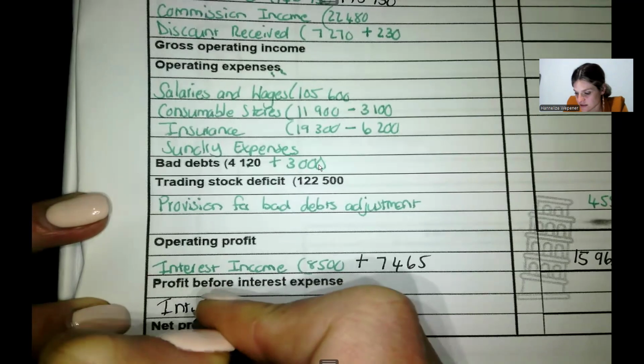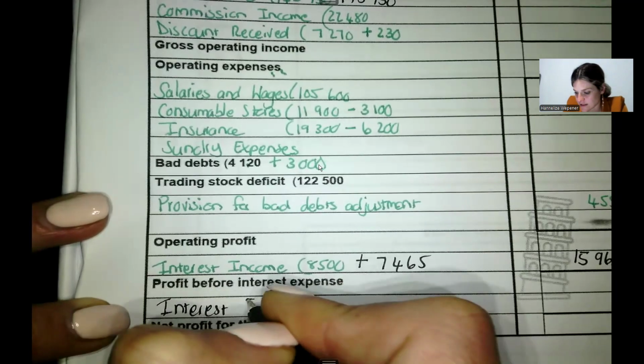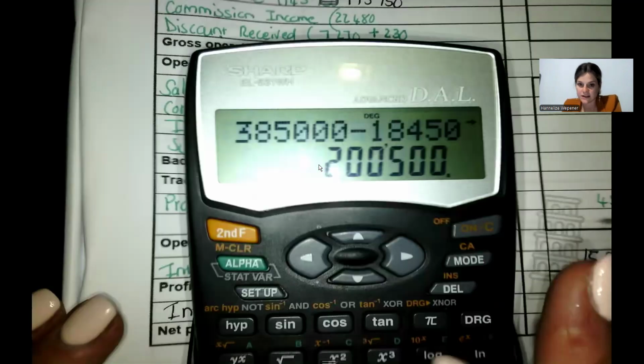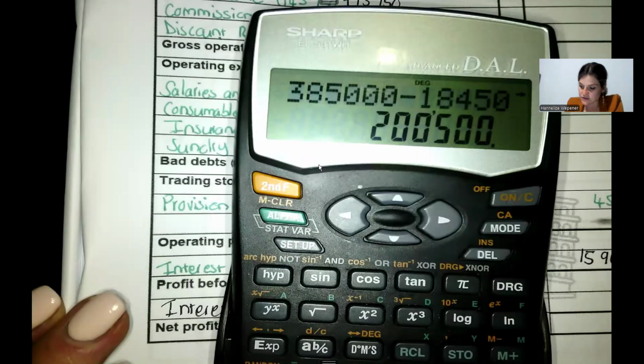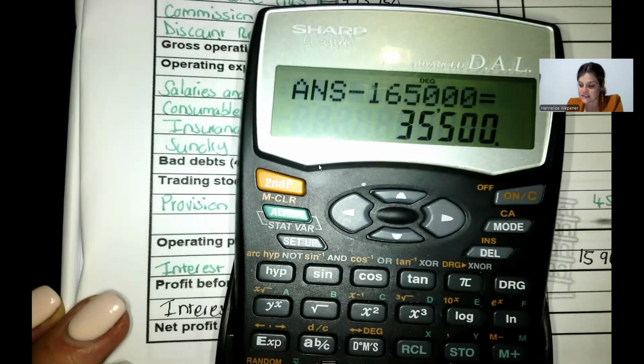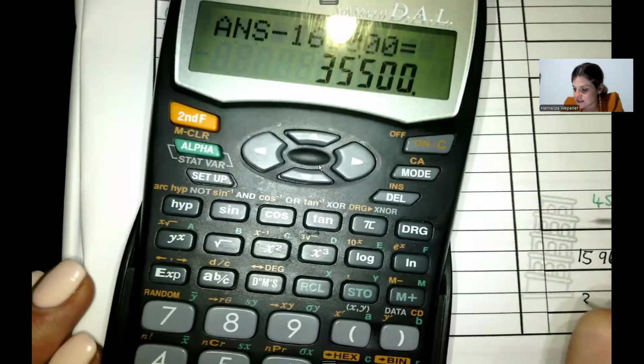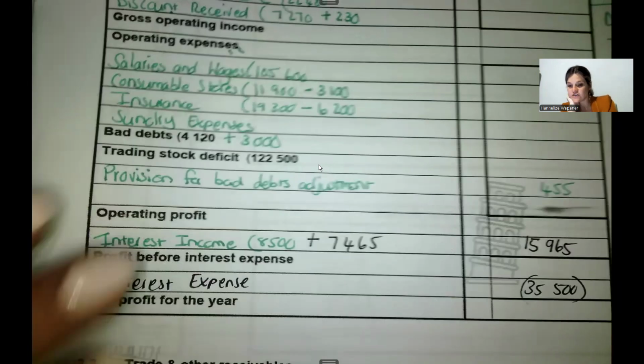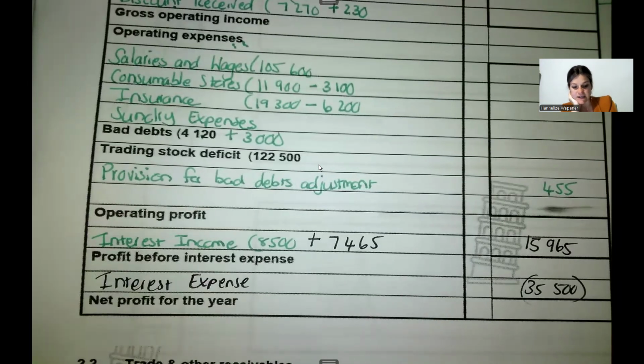So interest expense. The difference is actually 20,500. They said your repayments was 165. So that means the difference is 35,500, a negative entry there, because it is an expense decreasing our profits.